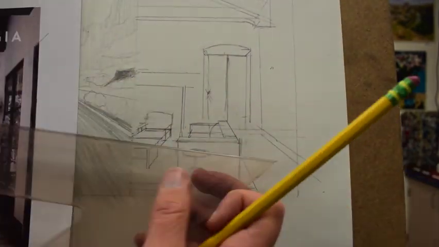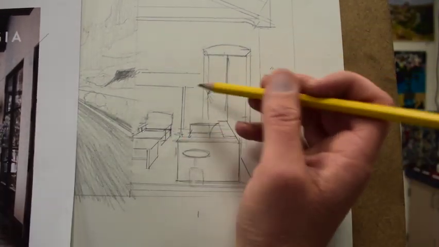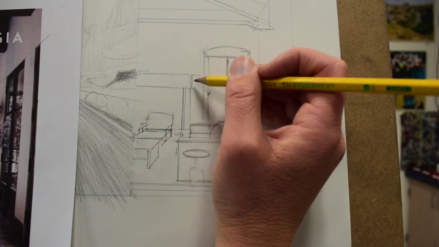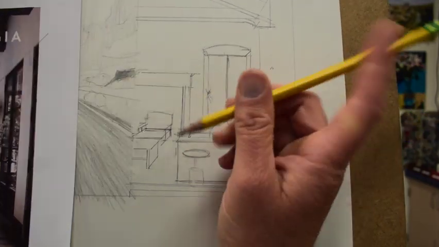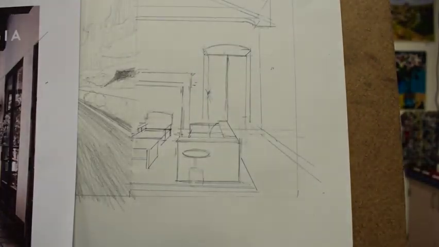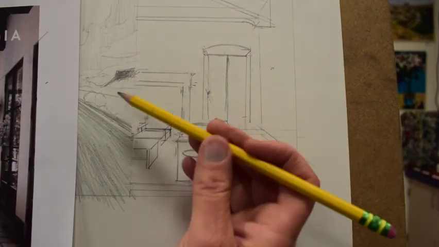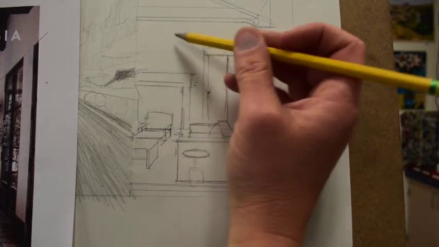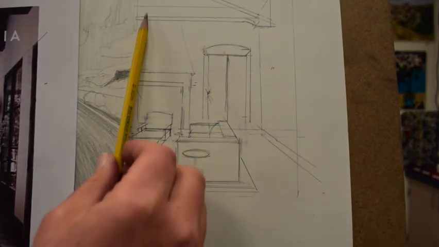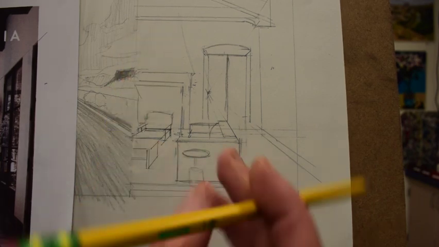If you're not sure if something goes back to the vanishing point, hold your ruler against it. If it's angling back to that singular vanishing point, then you know it does. You can actually look at a reference picture and find the vanishing point. You can do this in real life too. I've done it. You can look at where everything is angling back to if it's a one-point perspective, and you can find that single vanishing point.